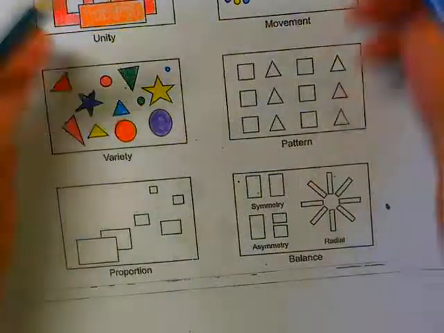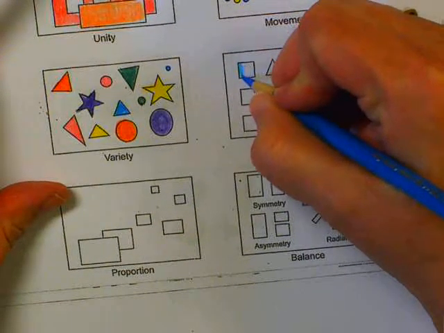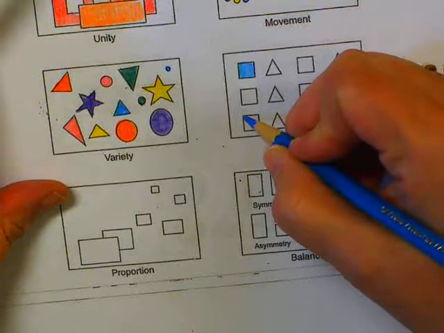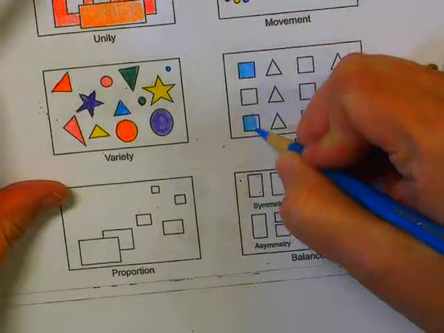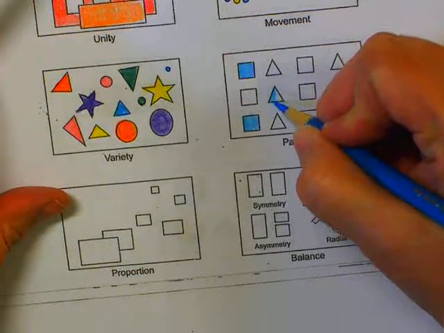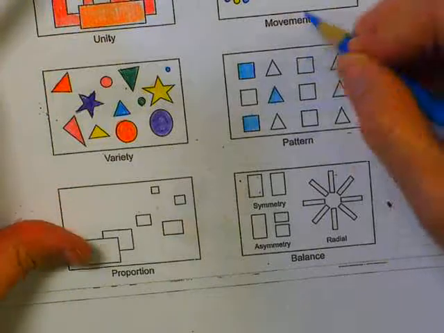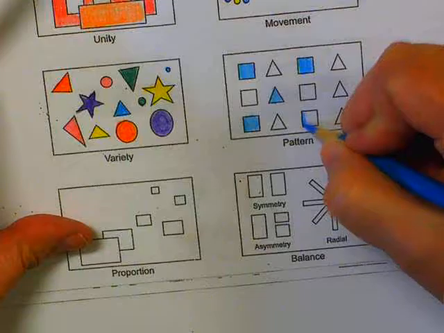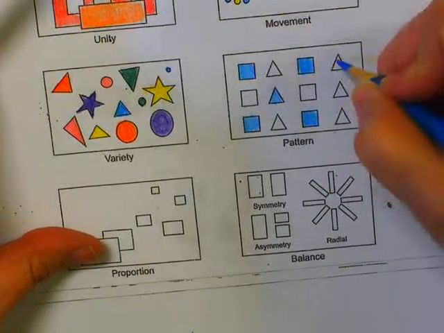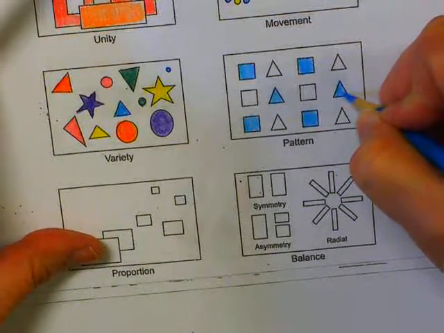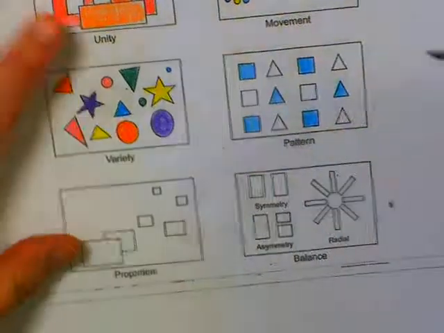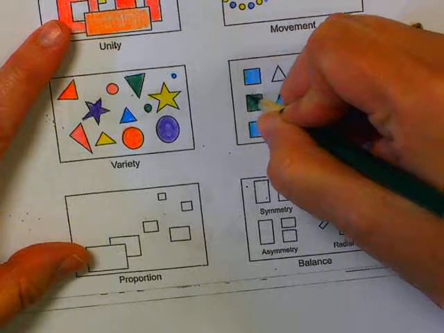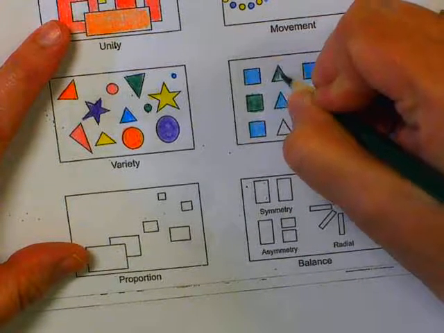So I'm going to pick blue and green, and I'm going to do this one blue and skip this one, and I'm going to do this one blue and skip that one. I'm going to do this one blue, skip this one, do this one blue, skip this one, do this one blue, skip that one, do this one blue, and then skip that one. And then the ones that are left over, I'm going to do in green. But you can pick whatever two colors that you want.